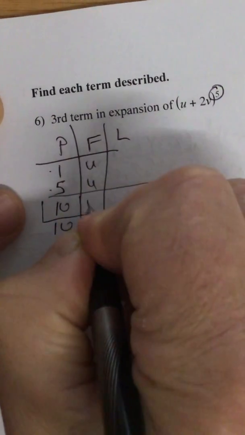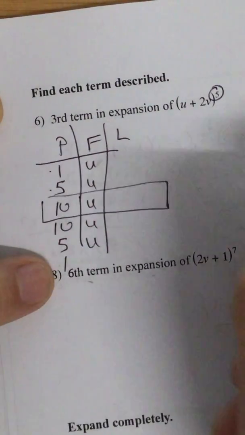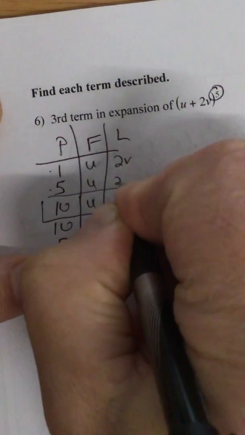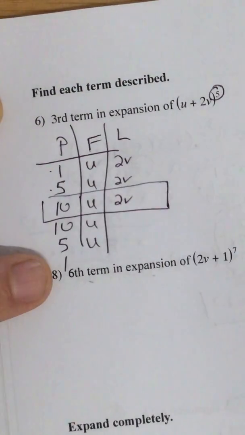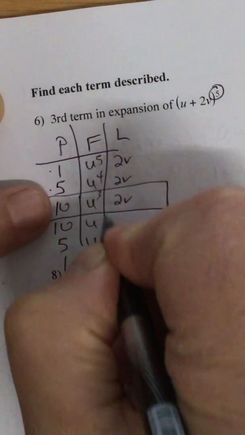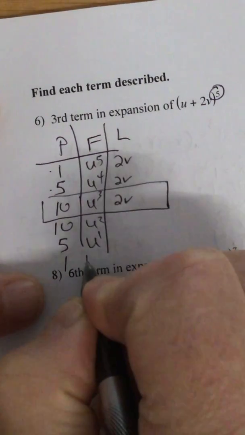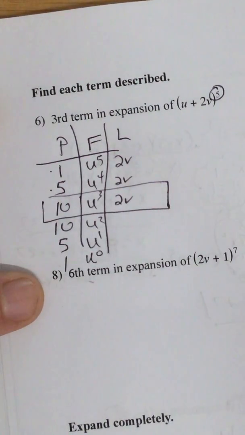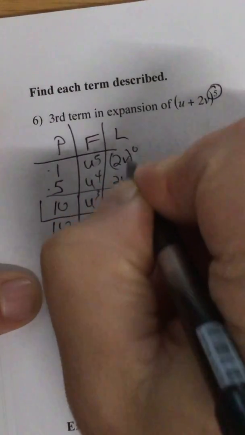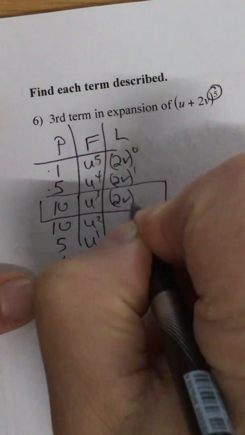Okay, so the first one is a u. What's with u going on all these? And then the second one is 2v. Okay, so the first one starts high-low, 5, 4, 3, 2, 1, 0. And then this one would be all of this to the 0, all of this to the 1, all of this to the second.